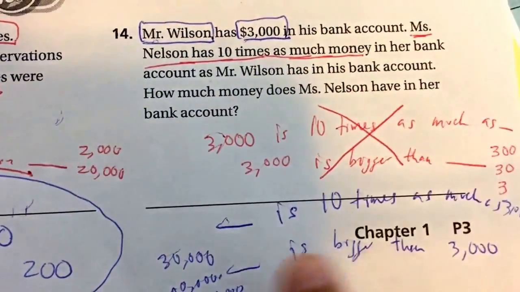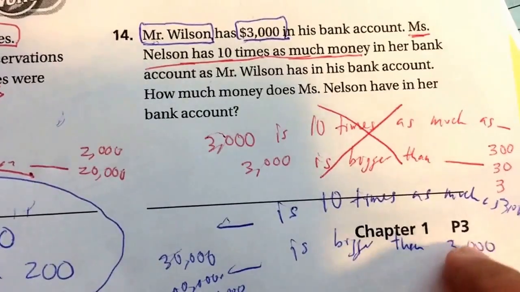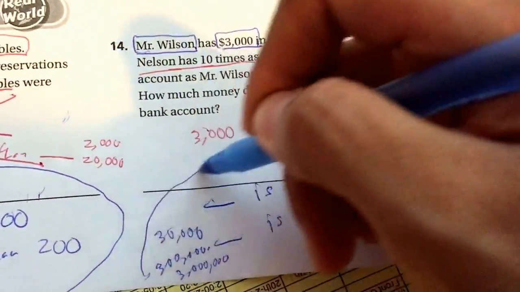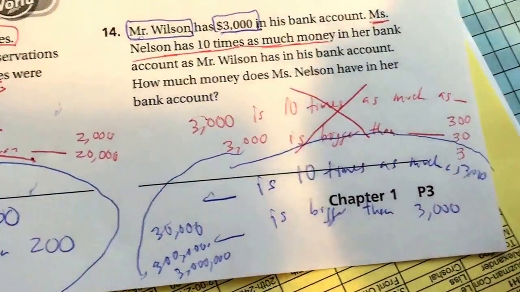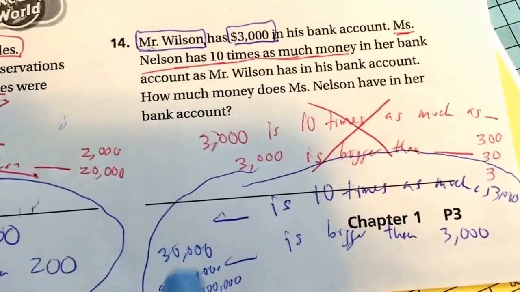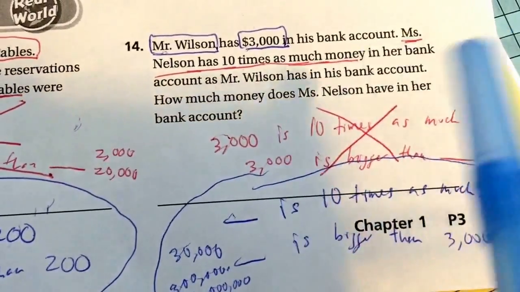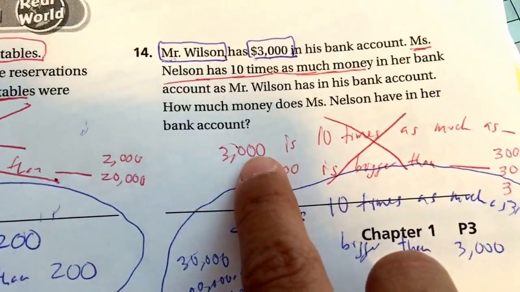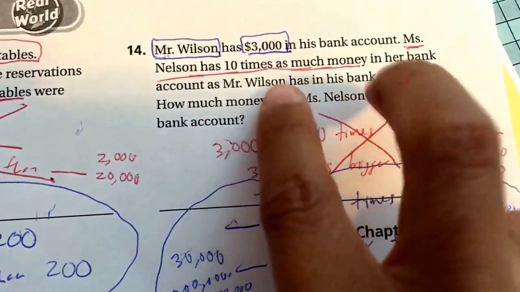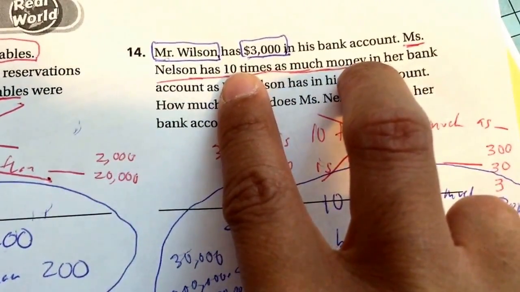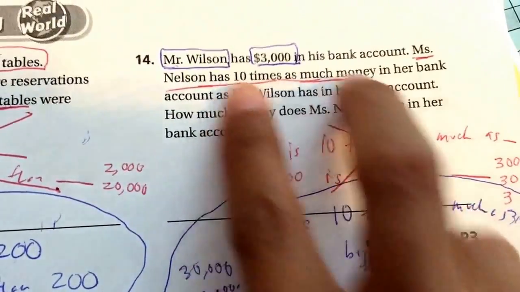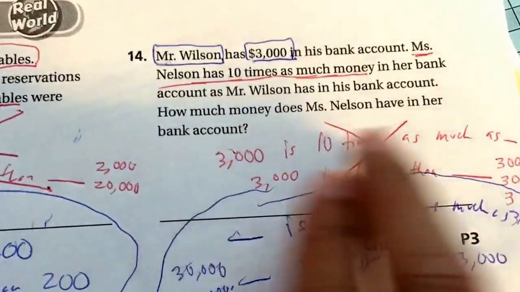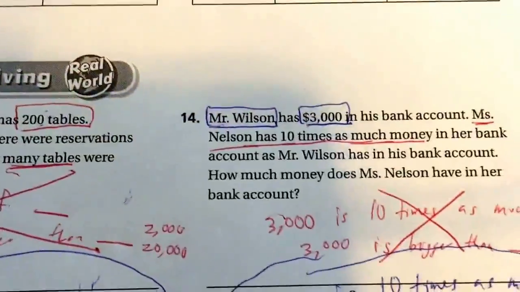Miss Nelson has more money than Mr. Wilson at his 3,000, so these are possible. Now, which one the actual answer is up for you to decide and to prove and to justify, but that is the setup. Keep in mind, we're taking the numbers, 3,000, and we're just deciding whether it goes in the beginning or goes in the end of the statement, 10 times as much as. So we take that phrase and we have to just decide whether the 3,000 goes before or after, and the only way to do that is to think it through.